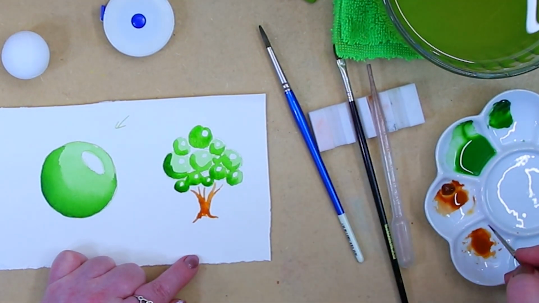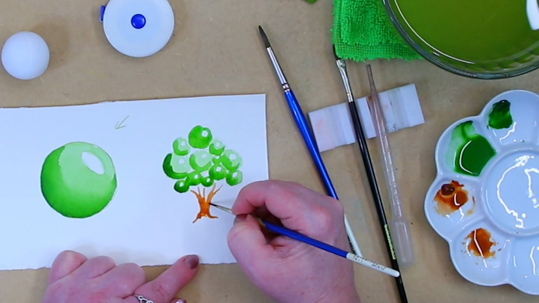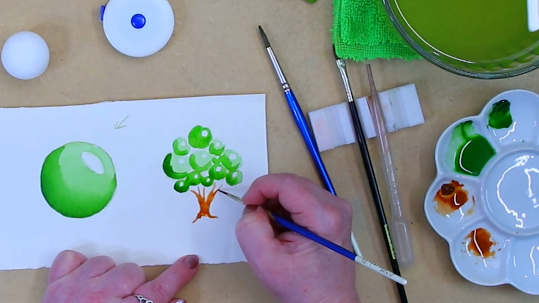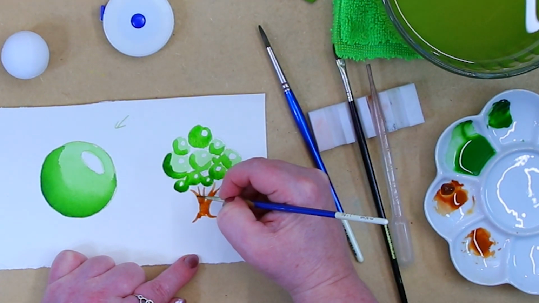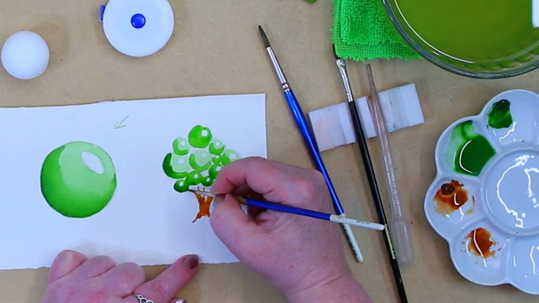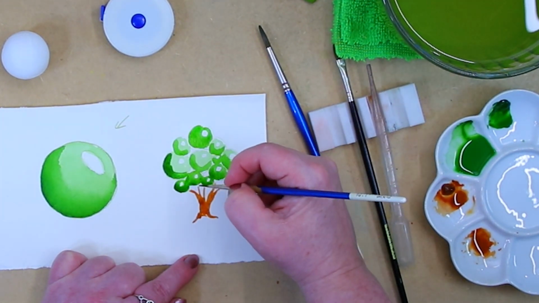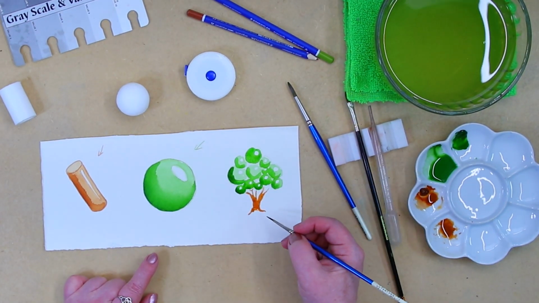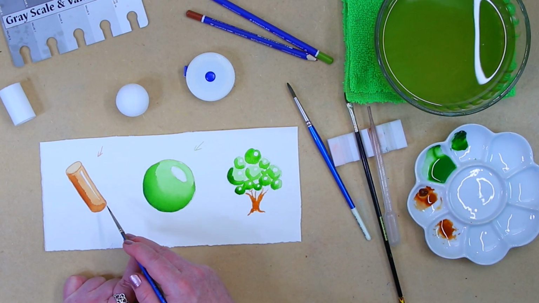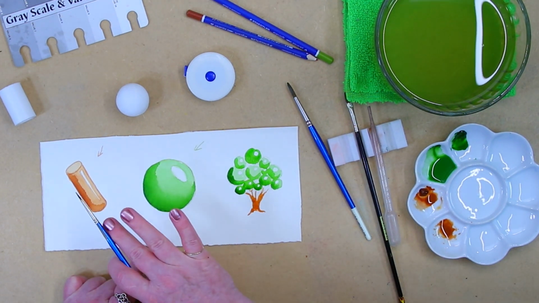Okay, you get the idea, but what I really want you to remember is that they're thicker near the base, they get thinner as they travel up, and we don't want them really straight. They're branching out and going in different directions, but they are a lot like a cylinder.